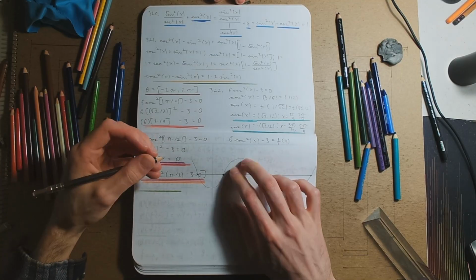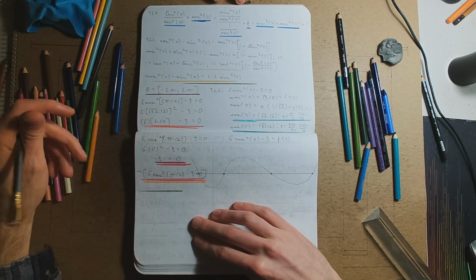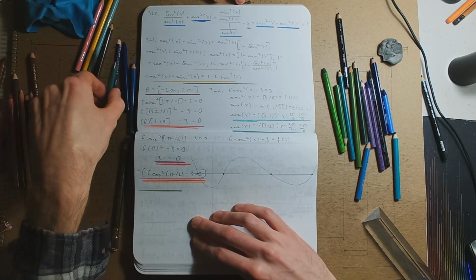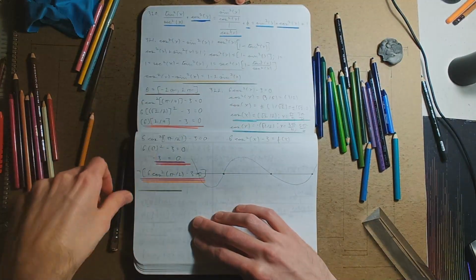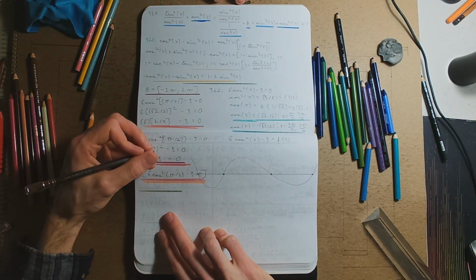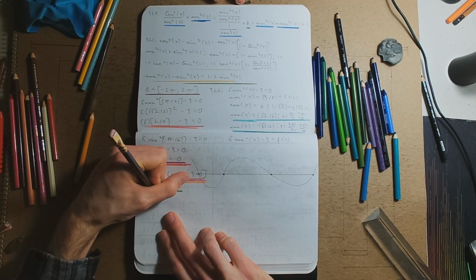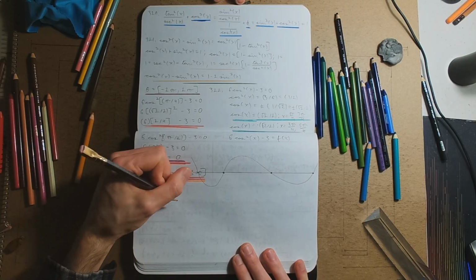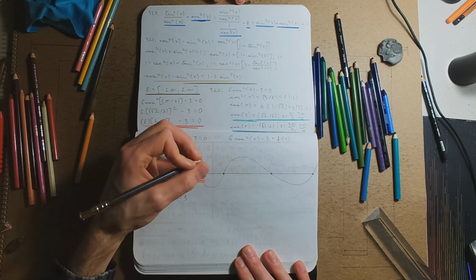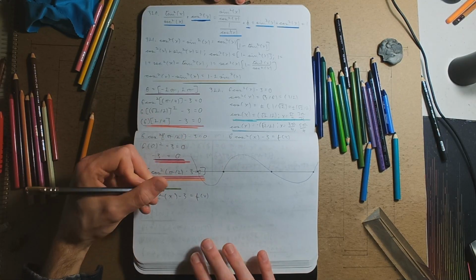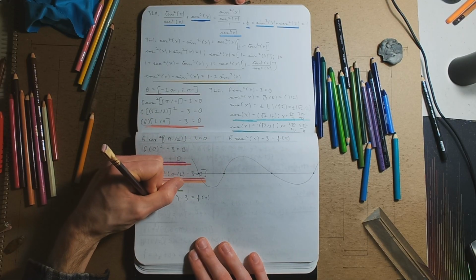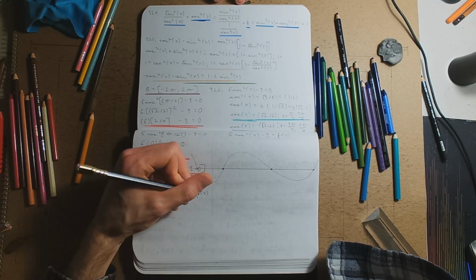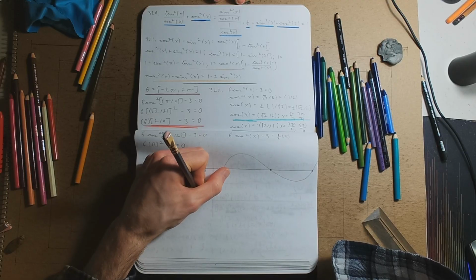Okay, so if I have 6 times the cosine squared of x minus 3 is equal to f of x, and then I simply say cosine of x minus 3 equals f of x.